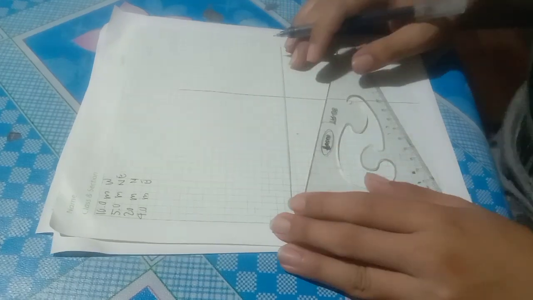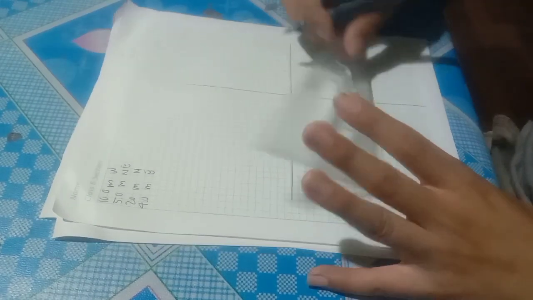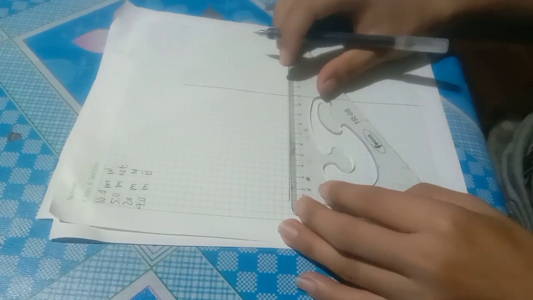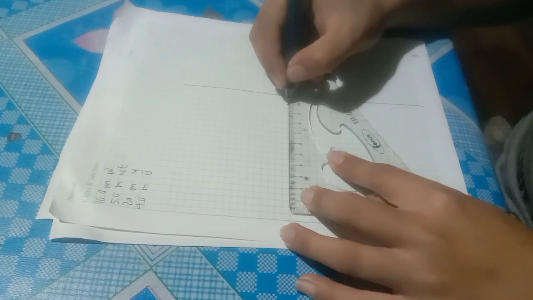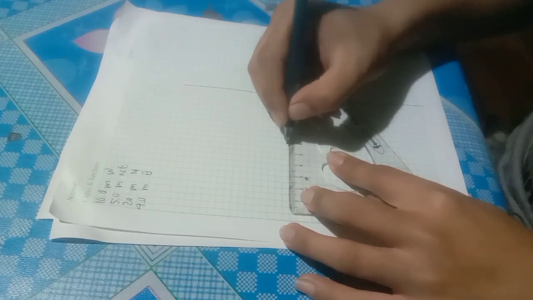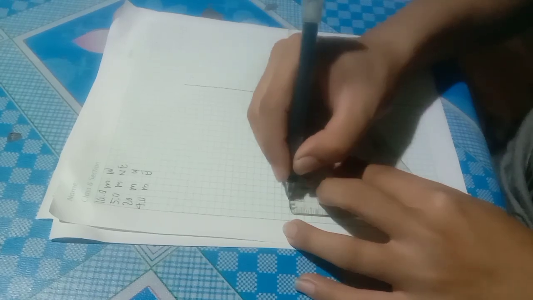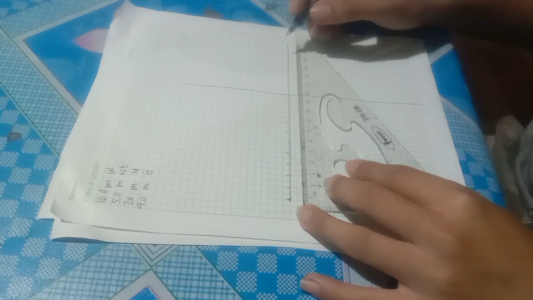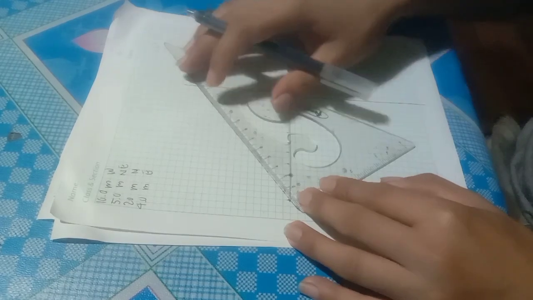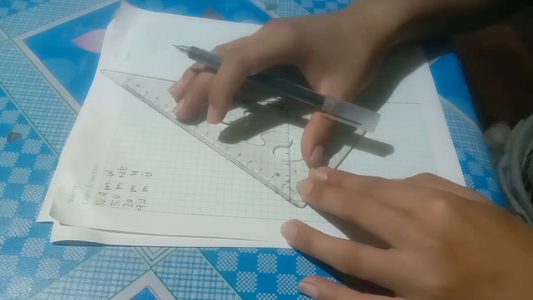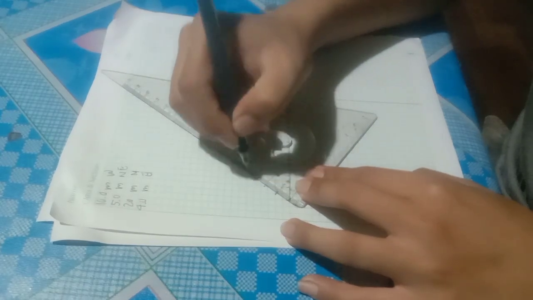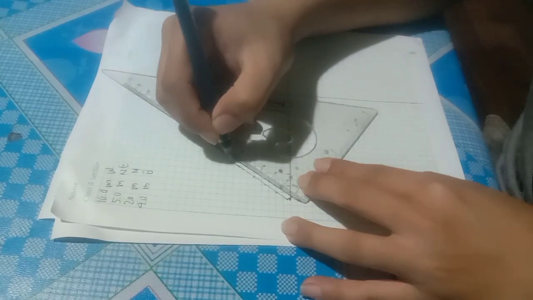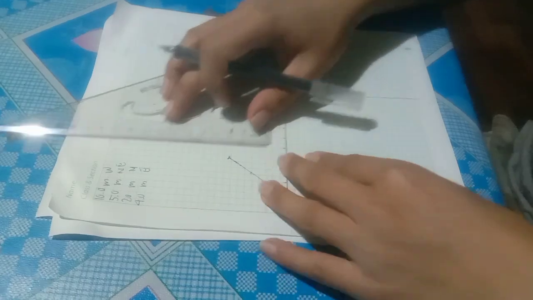First, we're gonna find 10.0 m west, which is this way. We're gonna count until 10: 1, 2, 3, 4, 5, 6, 7, 8, 9, and 10. And this is our force A. Now we're gonna find 5.0 m northeast, which is this way. We're gonna count until 5: 1, 2, 3, 4, and 5. This is force B.